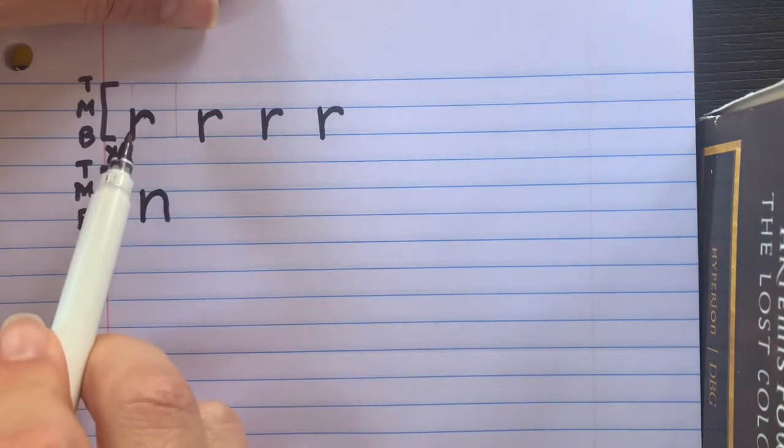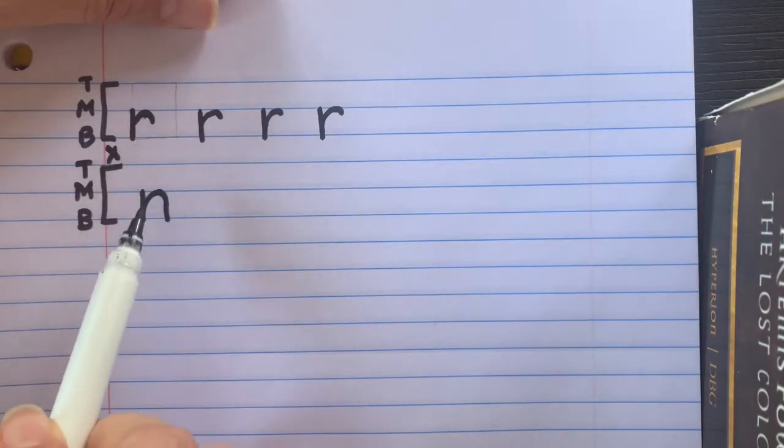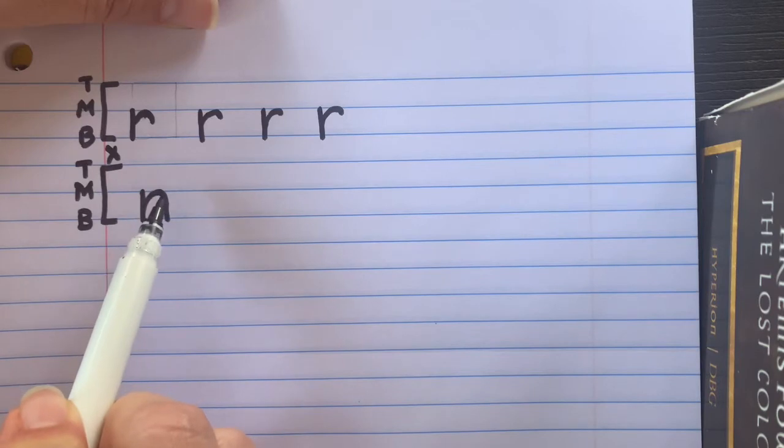So it starts the same way the letter R does, except instead of kind of stopping midway, we continue on down to that bottom line. And that's how you write the lowercase letter N.